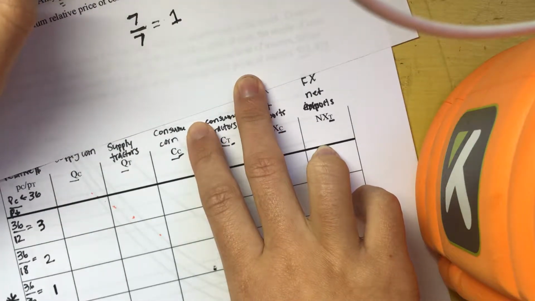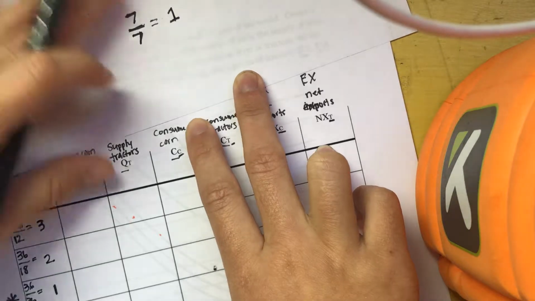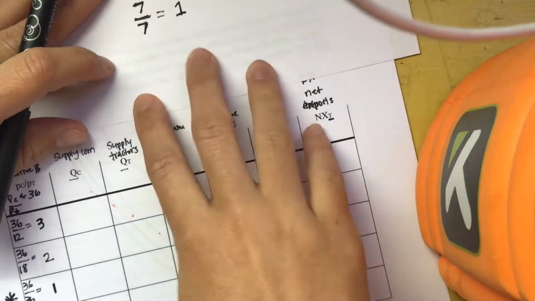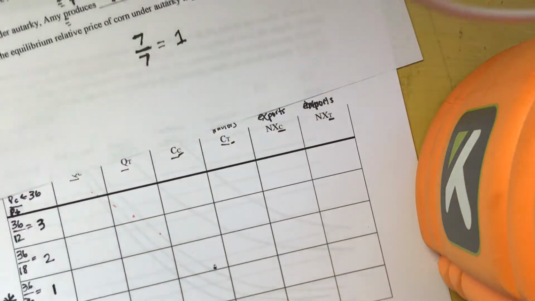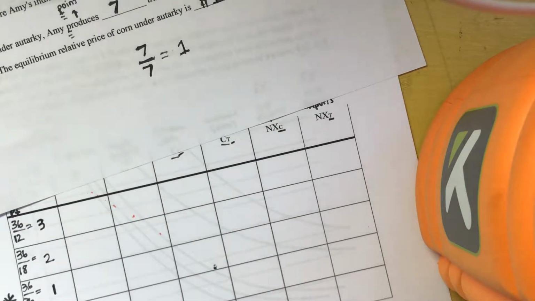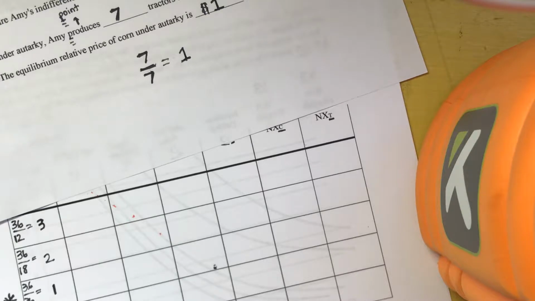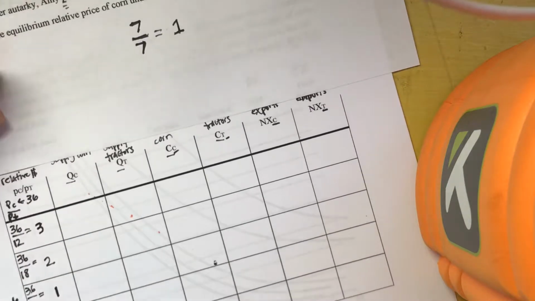The quantity they have never changes. Okay, so sorry.